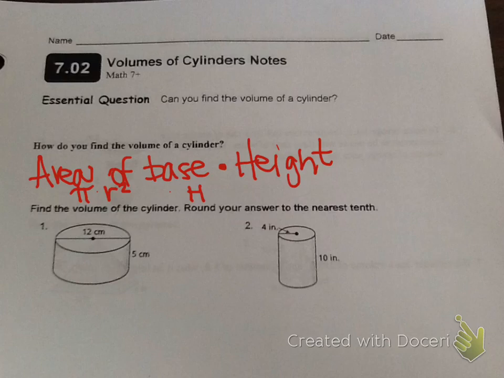This makes these problems really, really simple. So if you take a look at number 1, the diameter is 12, so the radius is 6. So the area of the circle will be pi times radius squared, or pi times 6 squared, which is 113.04.